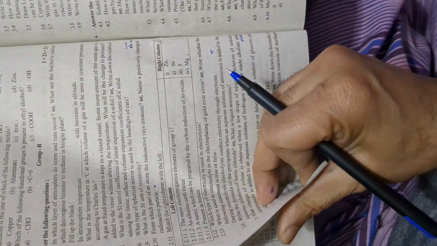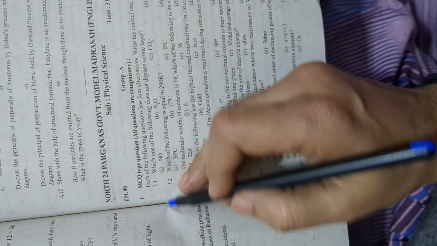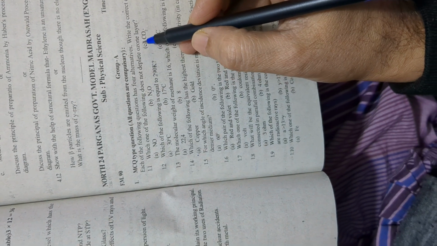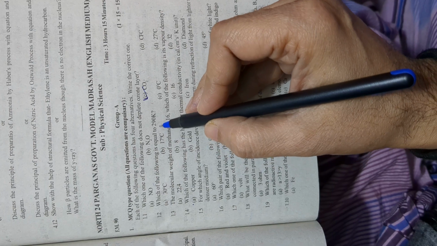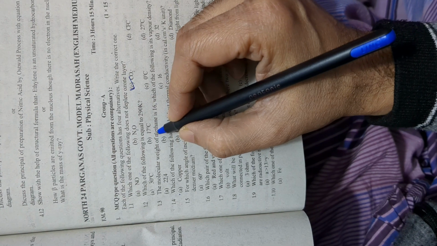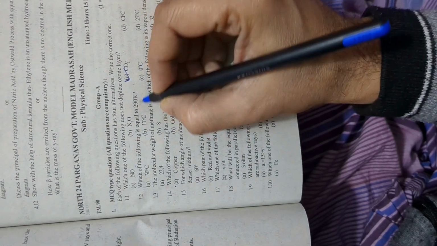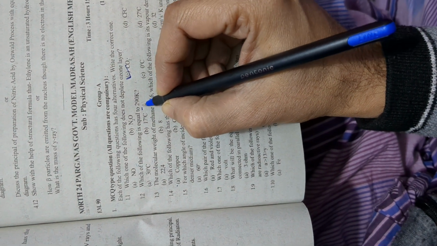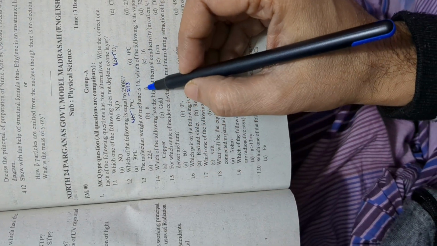Okay. So we are moving to the second set of physical science, and the name of the school is North 24 Parganas Government Model Madrasa. Let's start. Which one of the following does not deplete the ozone layer? Here it is carbon dioxide. Which of the following is equal to 290 K? That means K is wanted in degree centigrade. So reduce it by 273. That means 17.